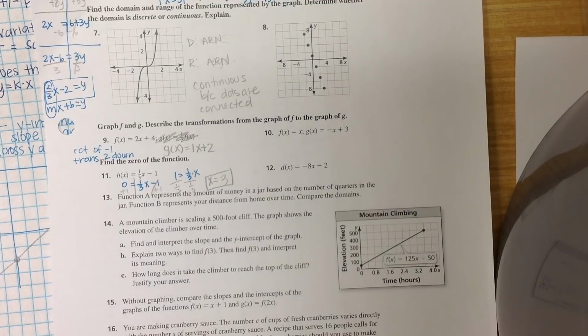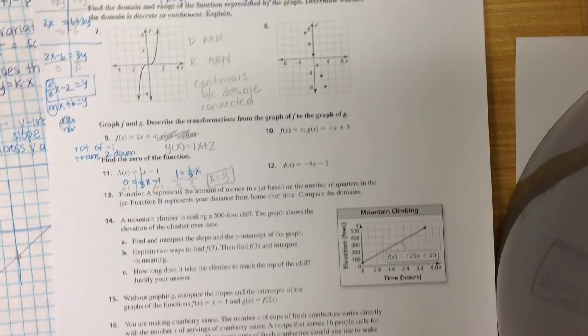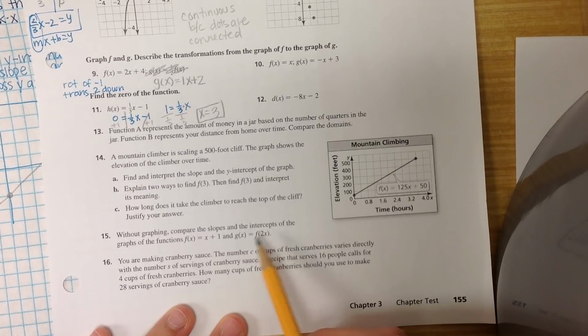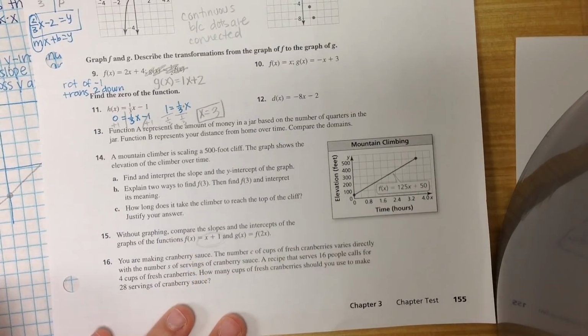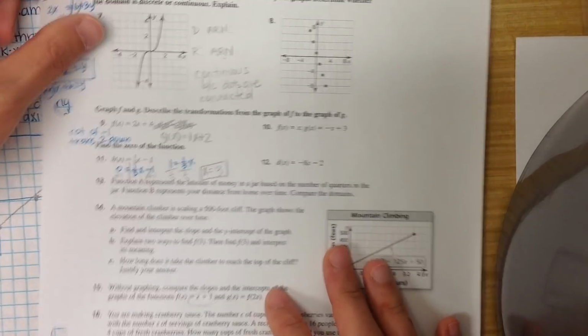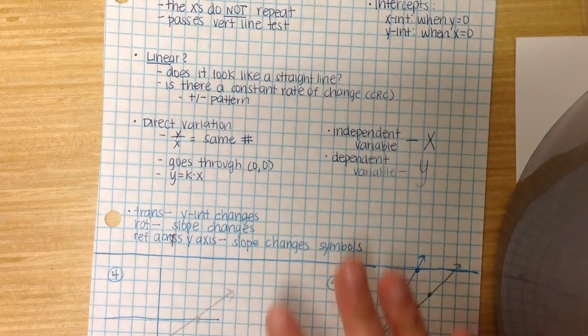Okay? 13, 14, 15, 16, I want you to try yourself. This one, f of 2x, that means you're just taking all of this and multiplying it by 2. Okay, try the rest by yourself, and let's see tomorrow when we check this over how you did. Okay, so tomorrow I'm looking at this paper. I'm also making sure that you wrote this paper.